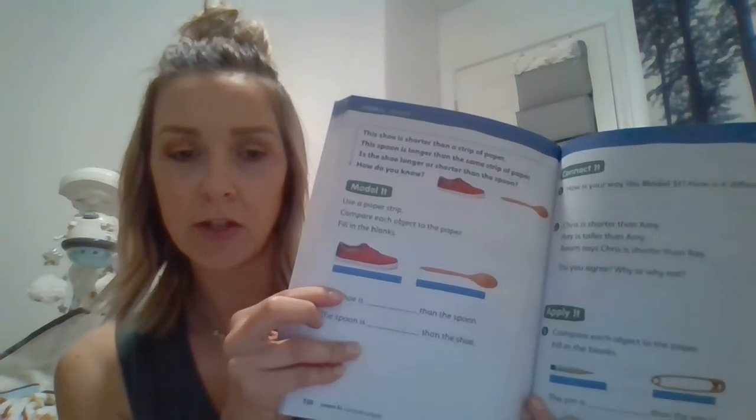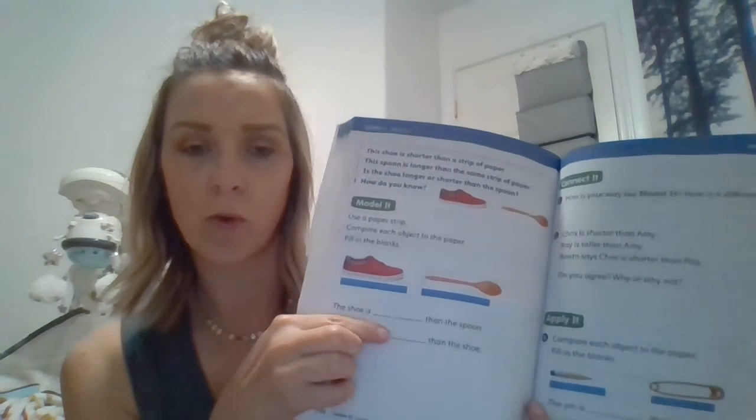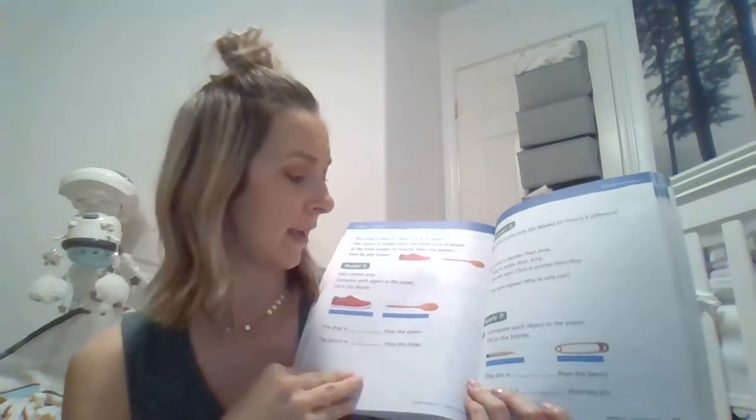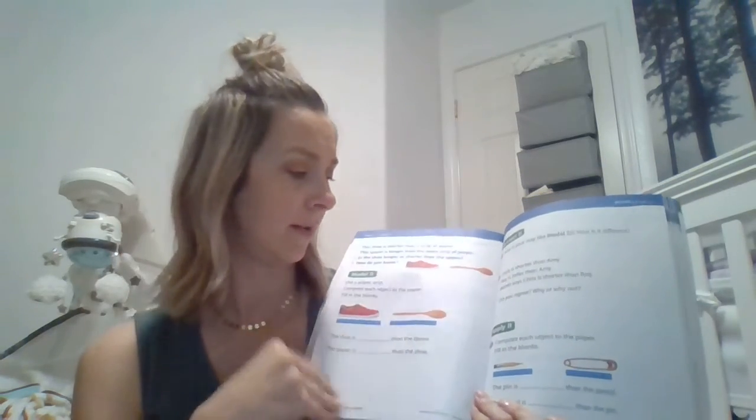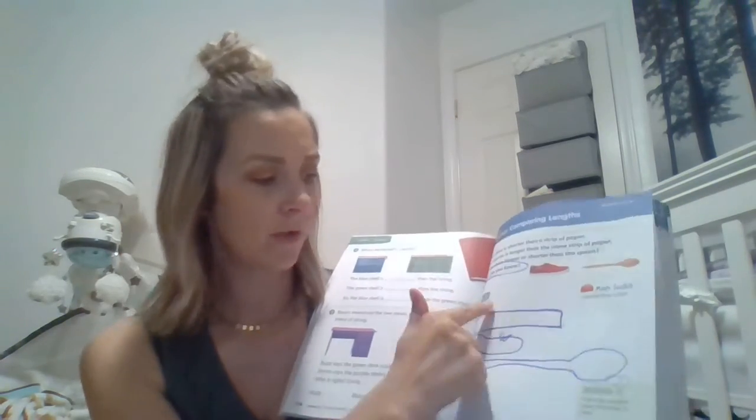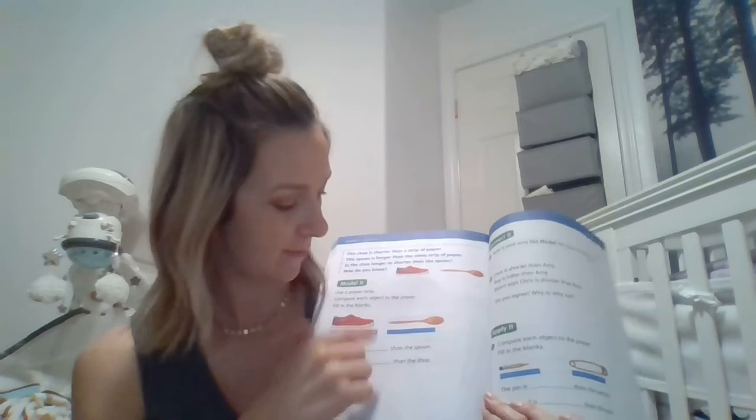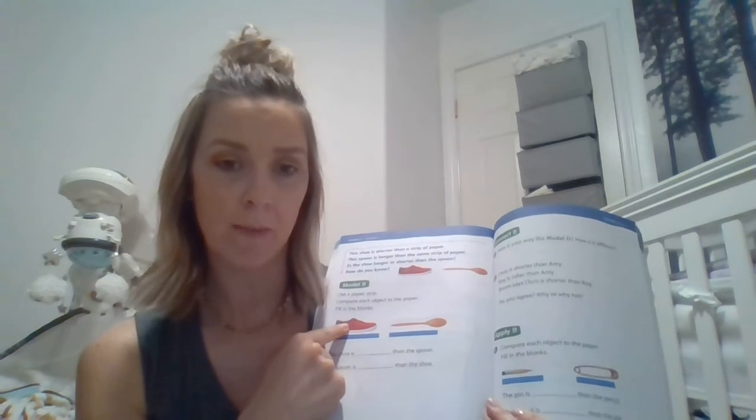For this page, the math book did it how they wanted to do it. And then you just fill in shorter or longer here. So then you're going to take your way here. So like I drew them all three together and the math book did two separate pictures. So that would be how they were different. But how they're the same, they both use pictures. So that's what I would say for here.